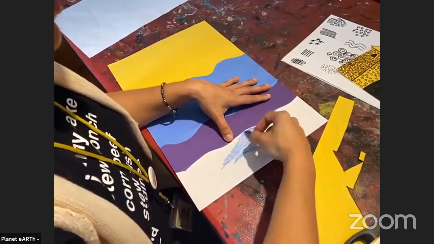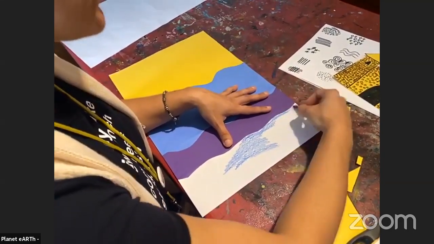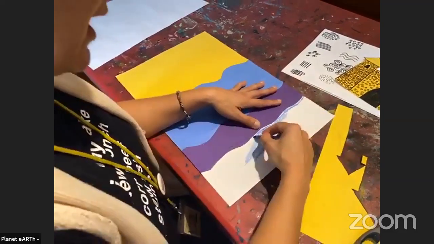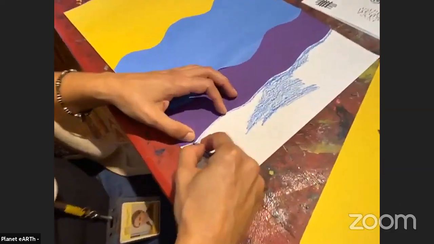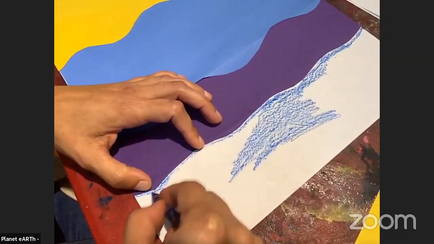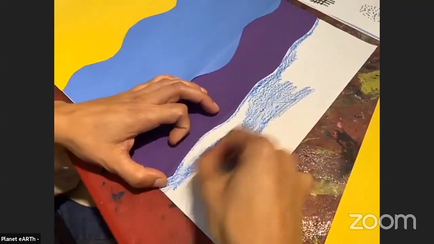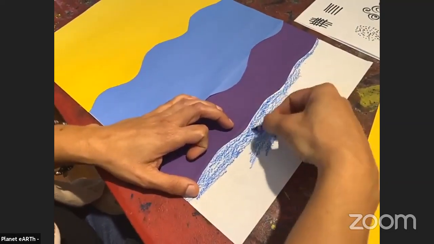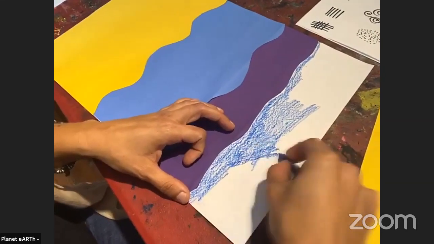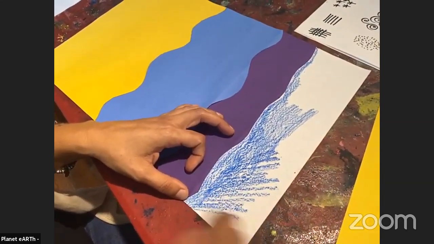And if you want to put clouds in your sky, you can put clouds. I'm just going to color mine a flat blue, but if you want yours to have clouds, go right ahead. And you notice I'm going very carefully around where my sea meets the sky because I don't want the crayon to go on my sea, but if yours slips a little bit, that's fine. So let's just very quickly color our sky.